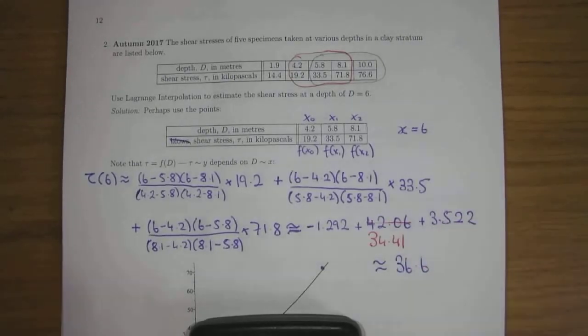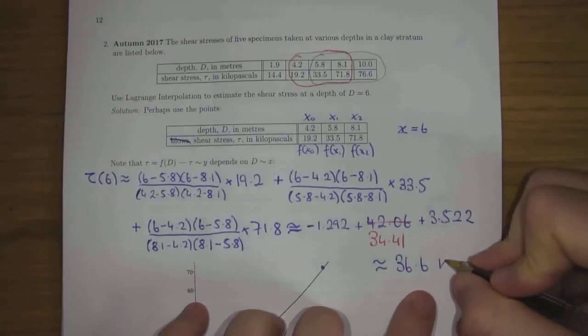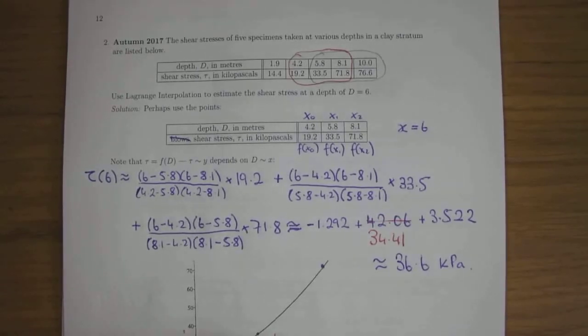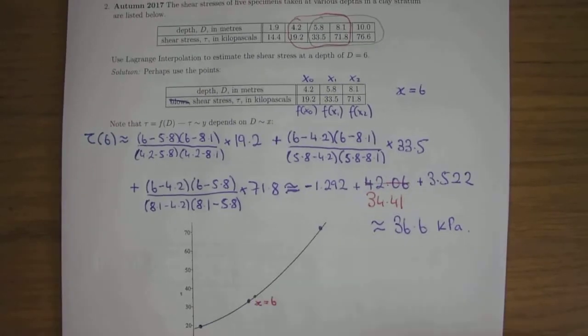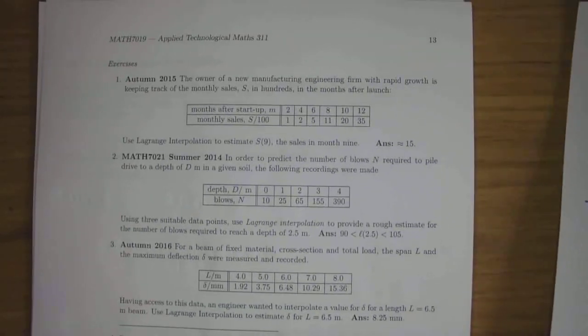Now we are engineers, we should be using units, so let's do it. What is the unit of stress here? Kilopascals. Okay, and so yeah, as we expected, it's close to the 33.5. Is there anything else to be said here? No, there's just going to be some exercises for you to do.